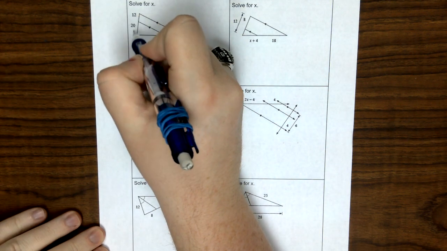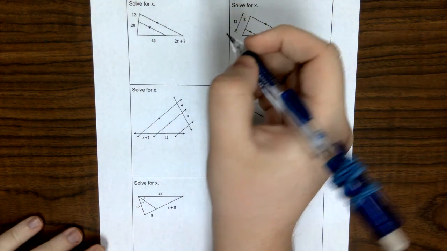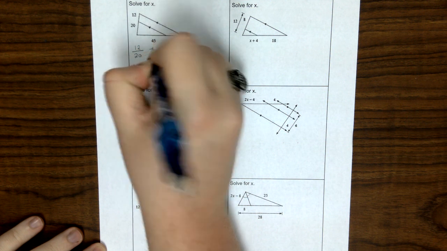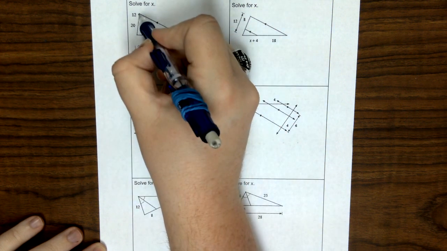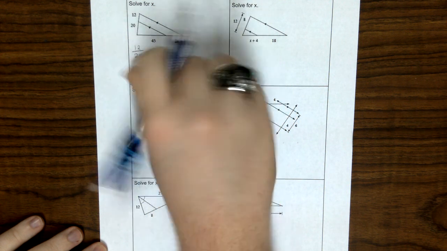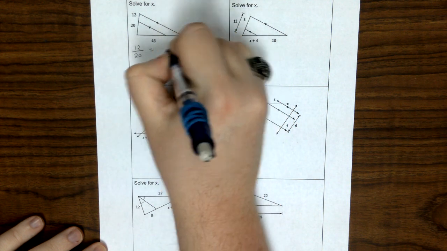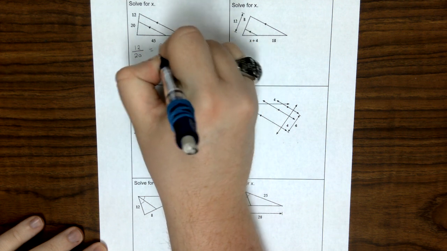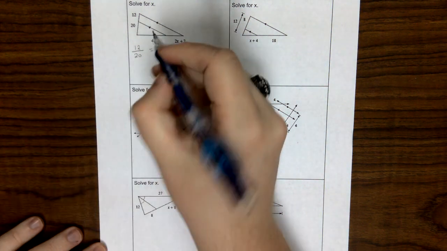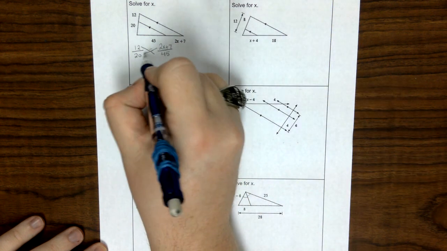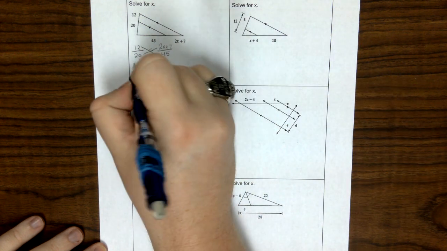So I'm going to read down the triangle for here. So this would be 12 over 20 equals, now because I went down from top to bottom, you have to go that same way. Don't flip the order over here. So the 2x plus 7 is on top. Okay, so we'll cross multiply. I'm going to write the x part first. I'm going to put it over here.